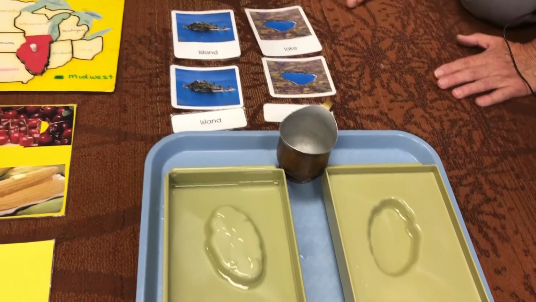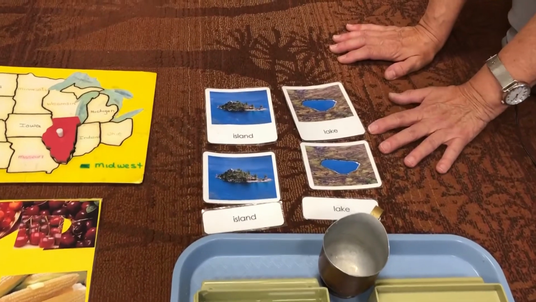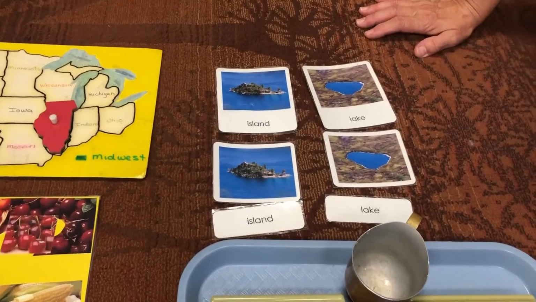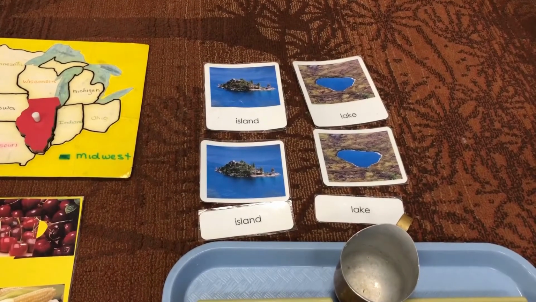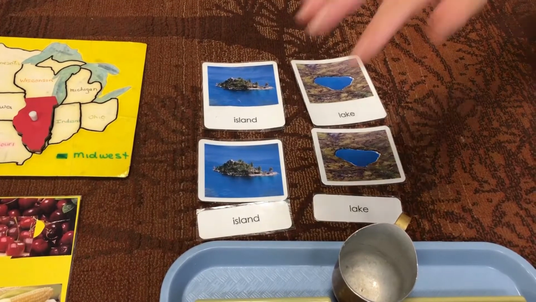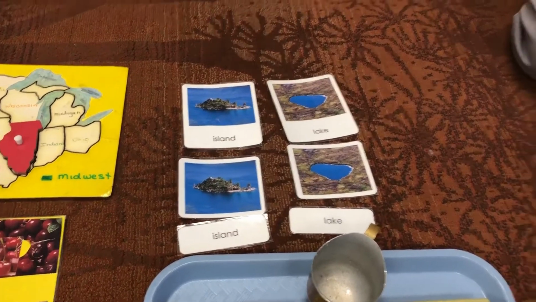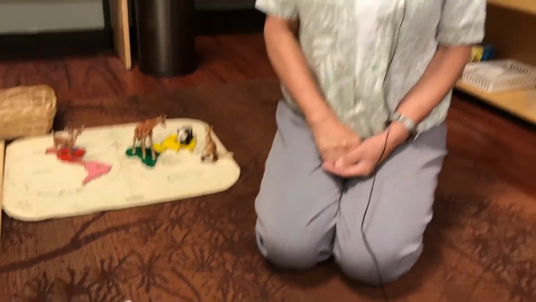We have 3-part cards that they can draw pictures and learn how to spell the words. But what is very cool is they can take small bowls and clay, and they can create their own island and lake. We also have things like cape and bay, isthmus and strait, so they actually understand what a landform is.